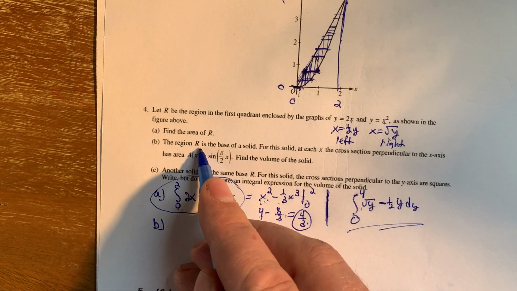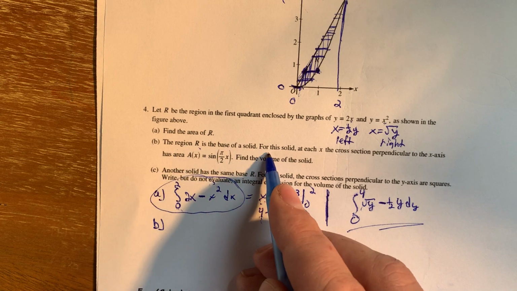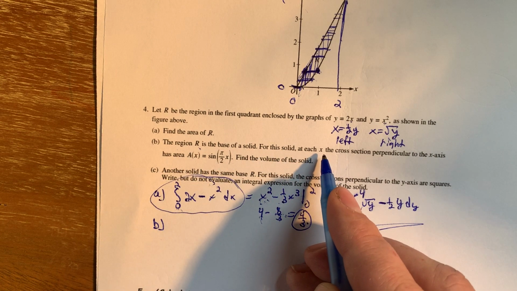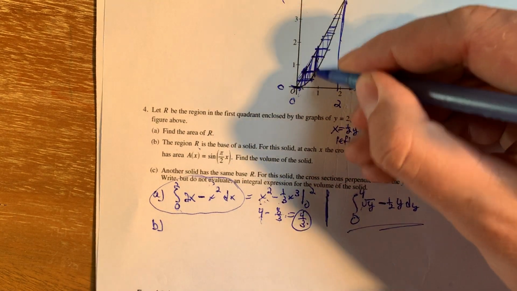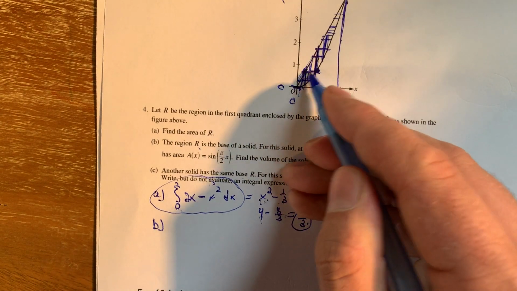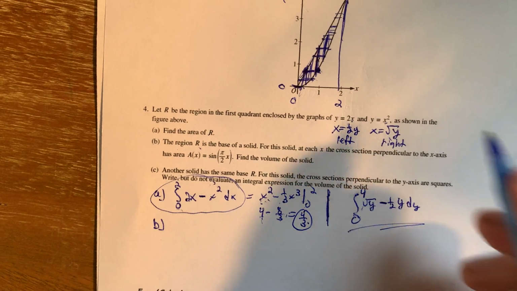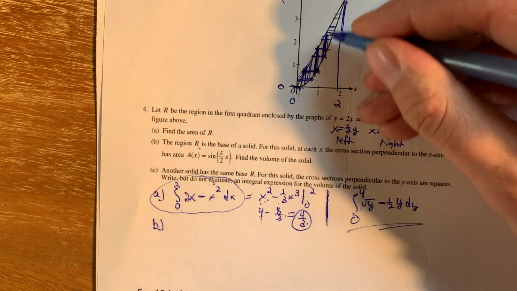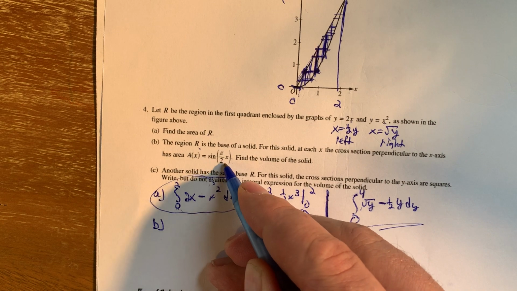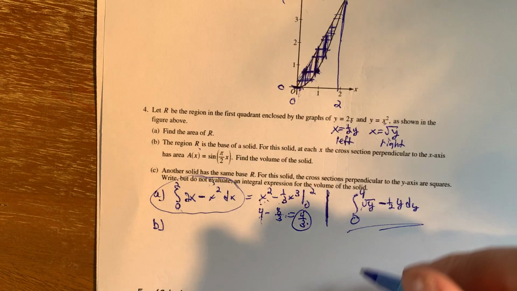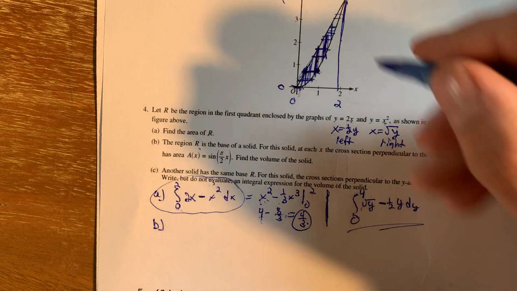Okay, the region R is the base of a solid. For this solid, at each x, the cross-section perpendicular to the x-axis. We have to be careful here because if it had been the y-axis, that would change what we were doing. We now need to pay attention to that. The cross-section perpendicular to the x-axis has an area of sine of pi over 2 x. Find the volume of the solid. Go ahead and try that on your own.